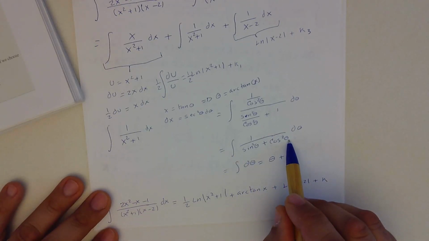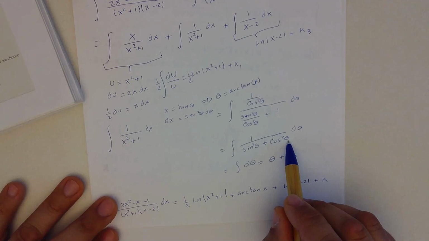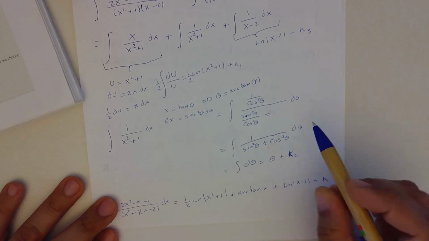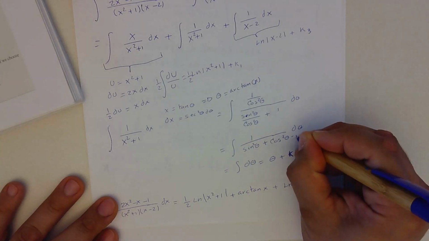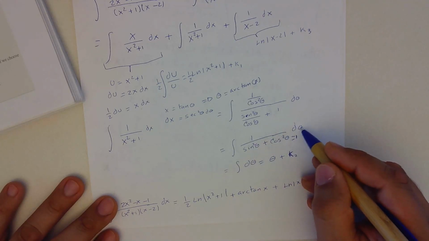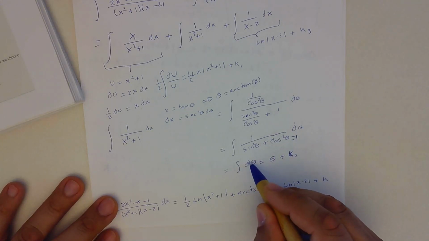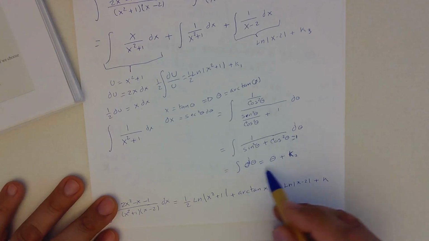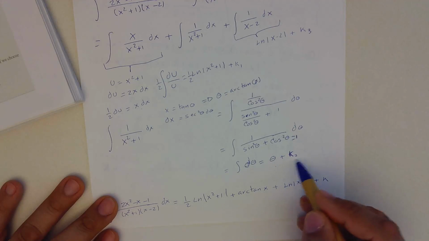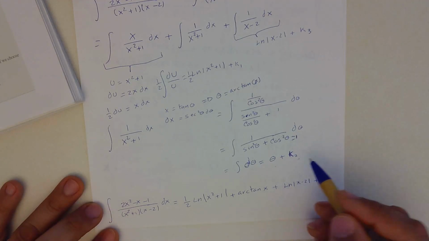So we will have this Pythagorean trigonometric identity, which is equal to 1, remember? So if it's equal to 1, we will basically have only the d theta, and basically the integral of d theta is theta plus another constant.